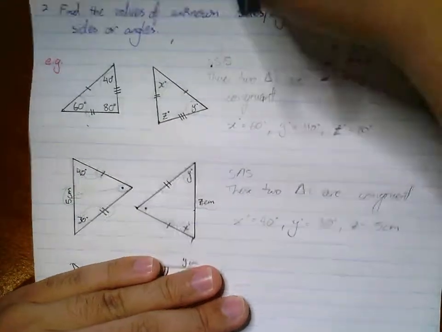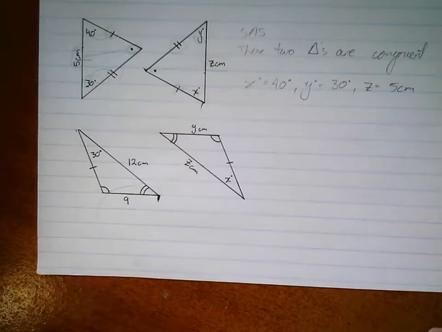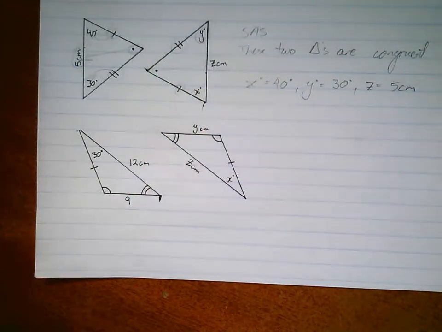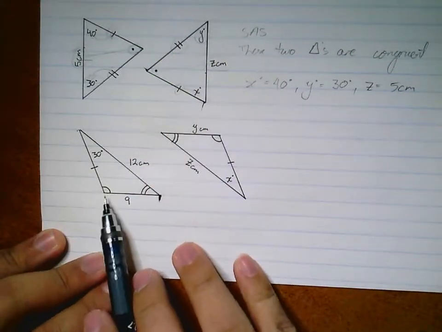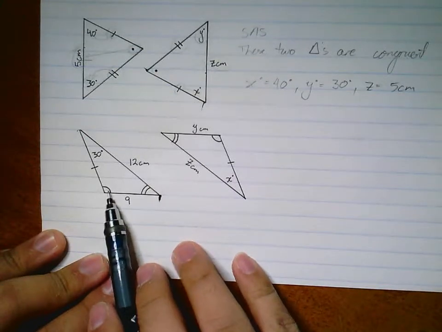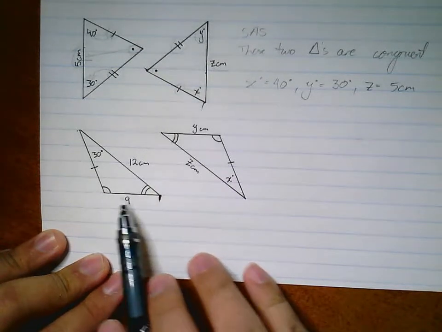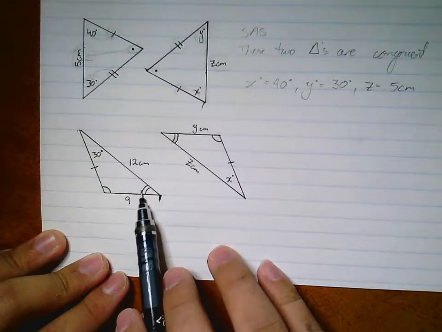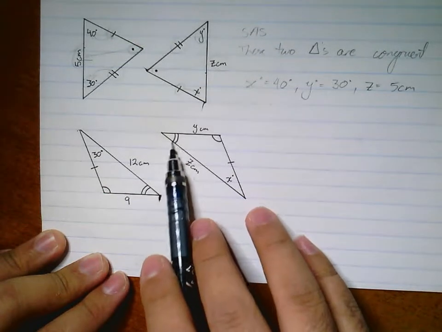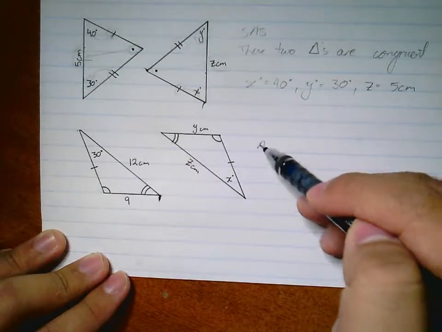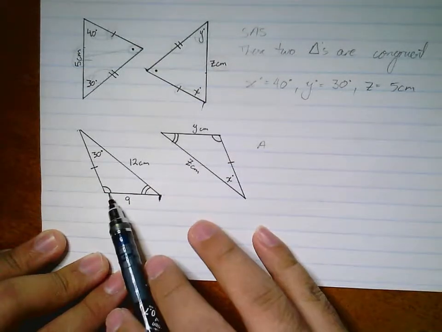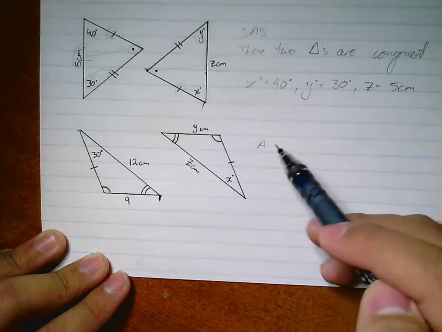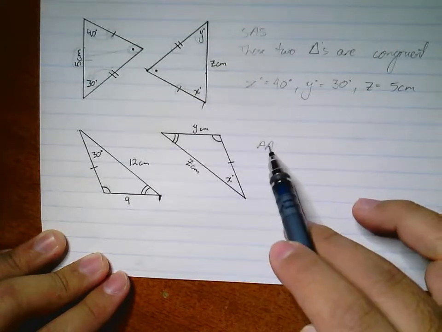So for our last example, let's take a look here. This time, the symbol that we have for matching angles is a single line and a double line. We have one angle, and we have double line, double line. So we have another angle, and another angle that we can use that's matching.